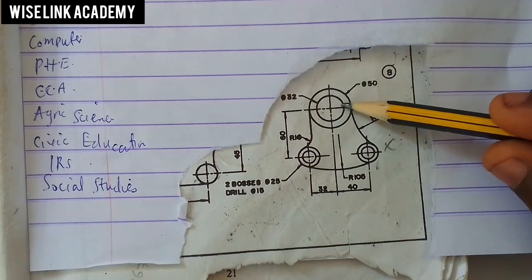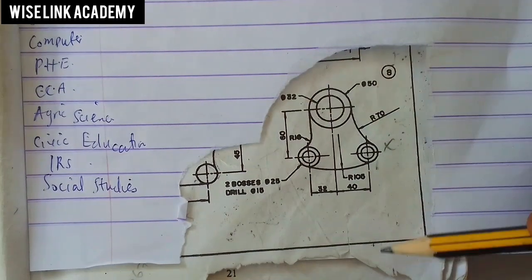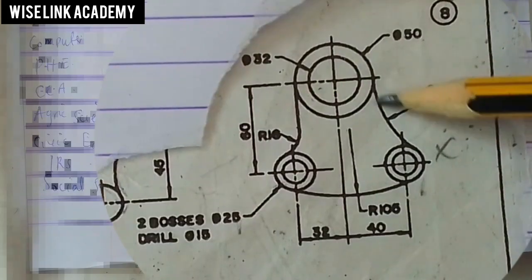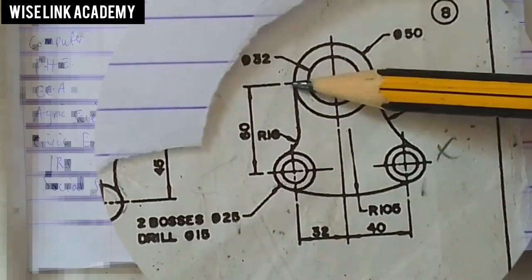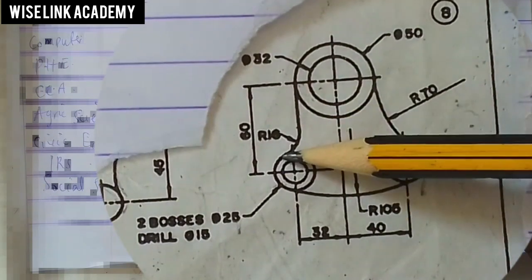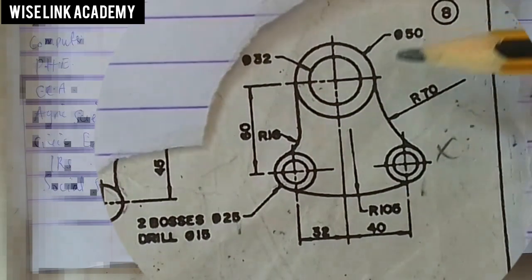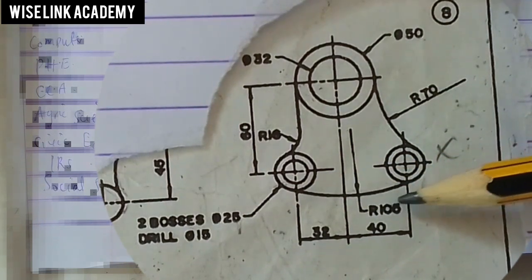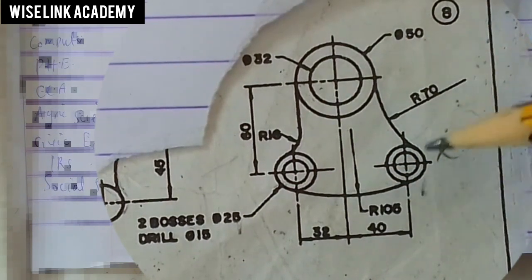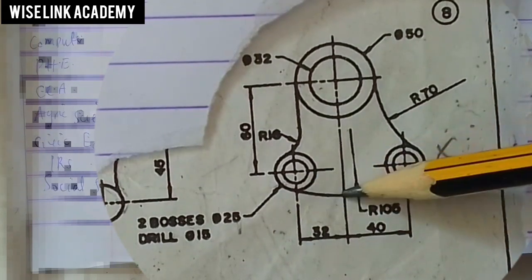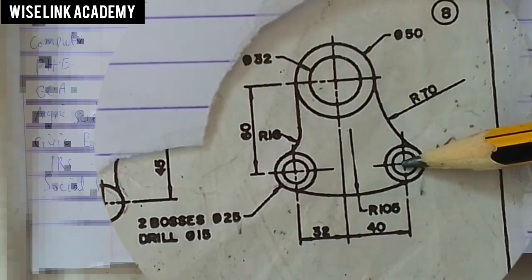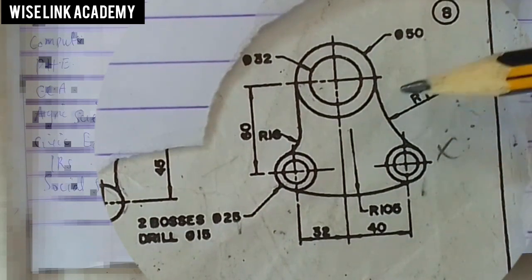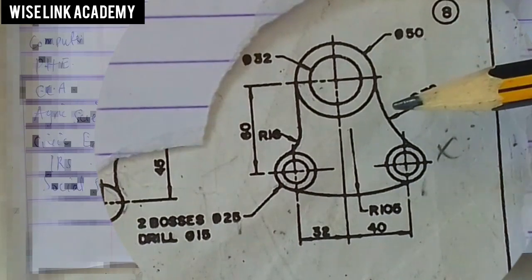This is having an internal circle and external circle this way. Internal, external circle, internal, external circle. This is an arc of 70. There's a straight line coming down here, and it's forming an arc of 16 here. There's an arc here of radius 105. And the distance from here to this point here is 23. From this point here to this point here is 40. So let's start. Let's put our values and let's see what we're going to be having.